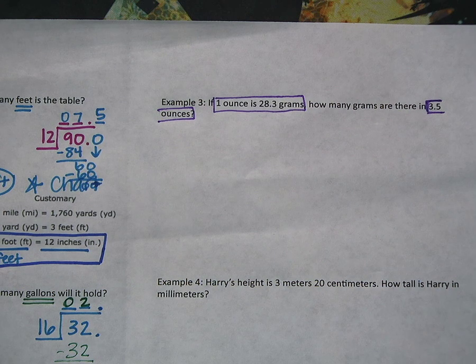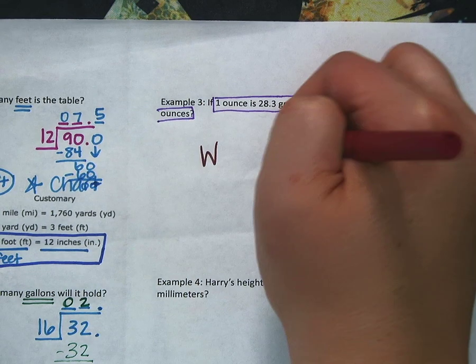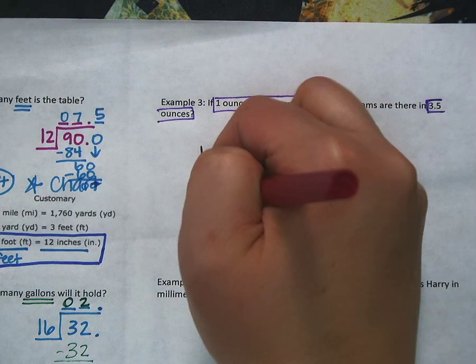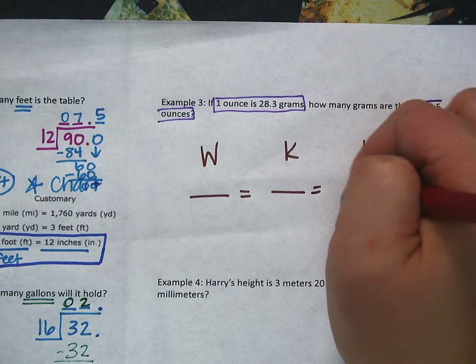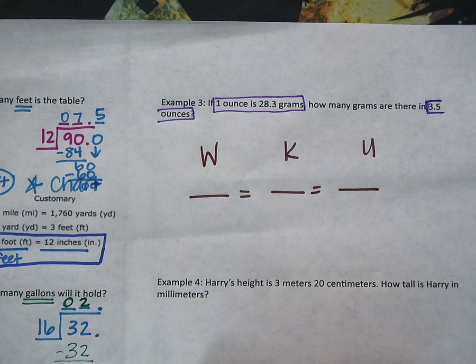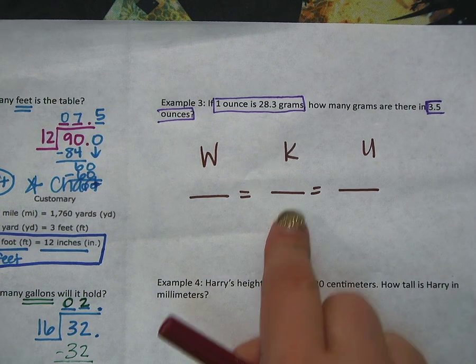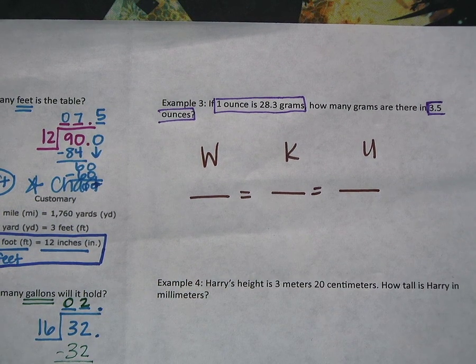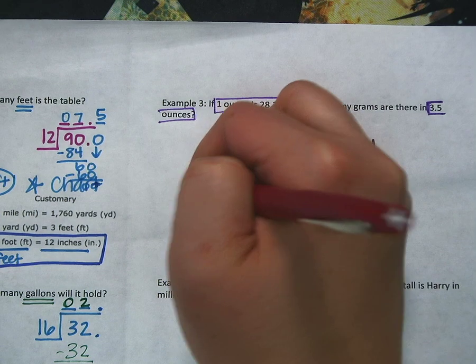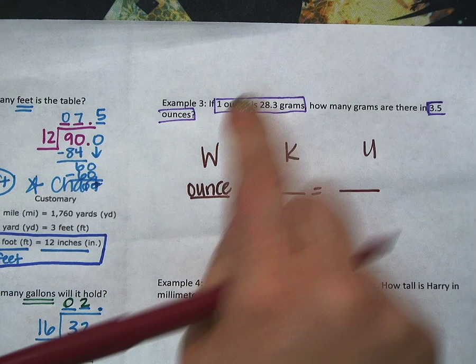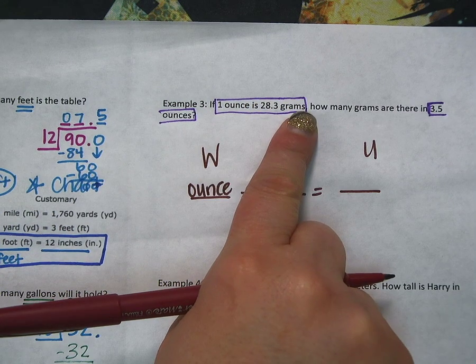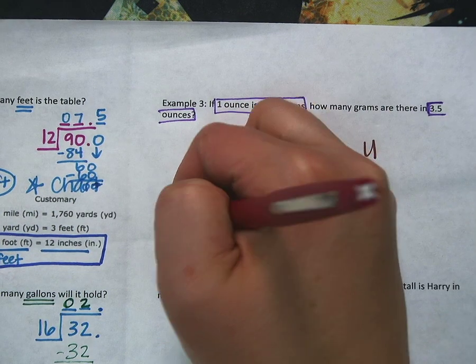I know when I have three numbers, I'm gonna set up my WKU. Again, this time we're changing measurements, but they gave us the measurements, so we don't need our star chart like we did over here. Our words are gonna be ounces, right? 1 ounce. And our second one is gonna be grams.